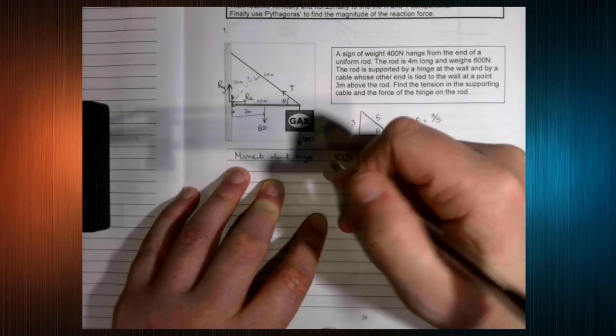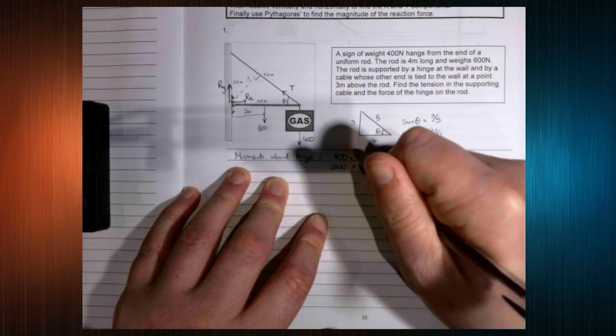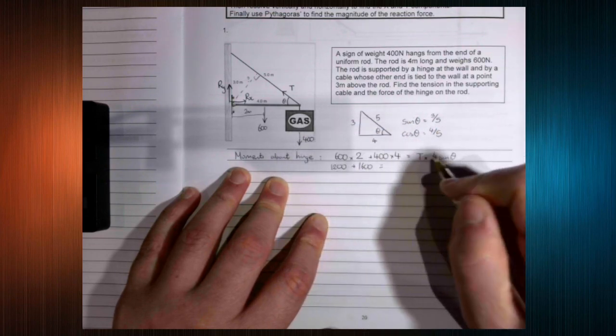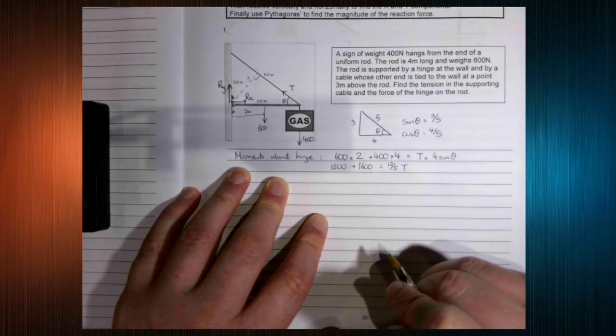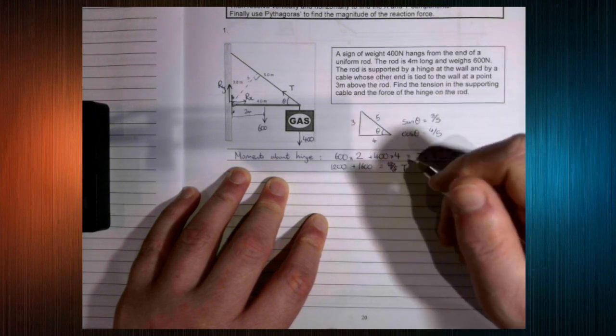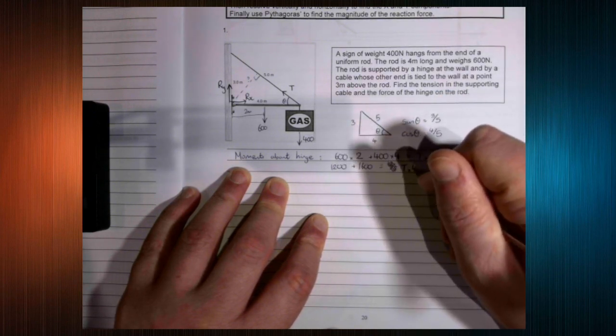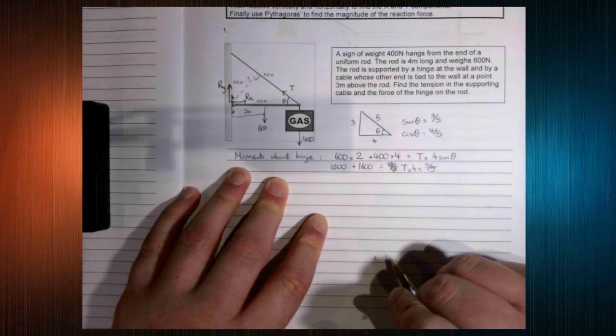So we now know that 1200 plus 1600 equals 12 over 5 times T. Thinking about it, we should probably do a little bit more working. So we've got times 4 times 3 over 5, just to show where that 12 over 5 comes from.